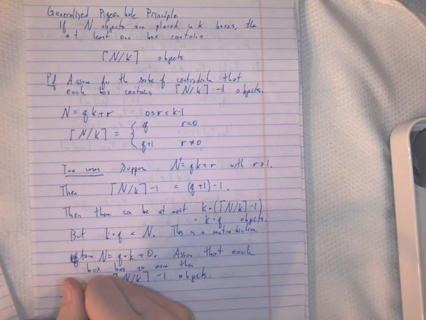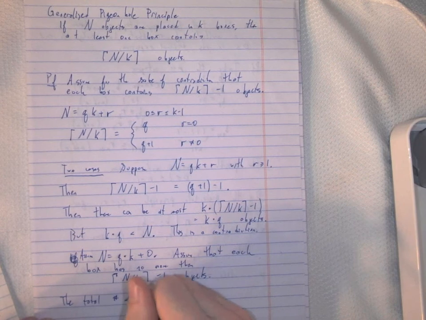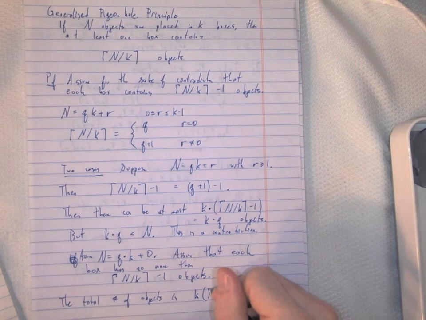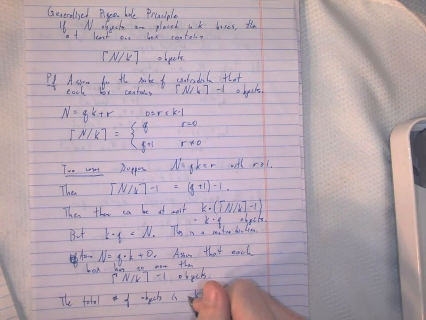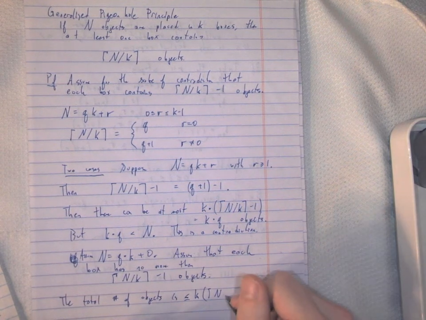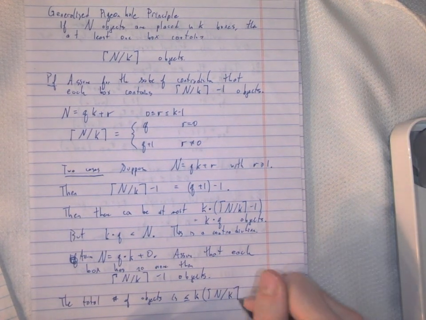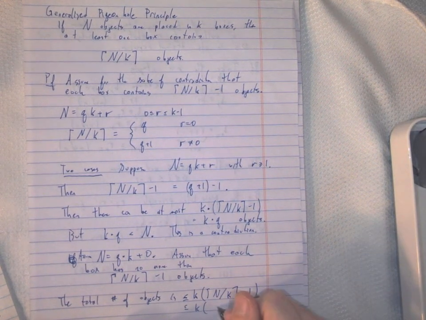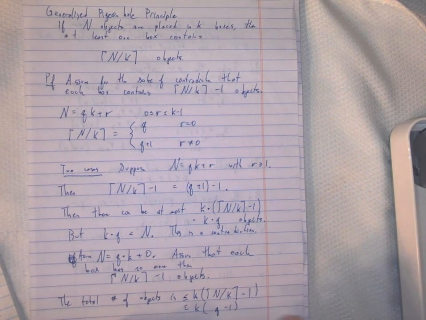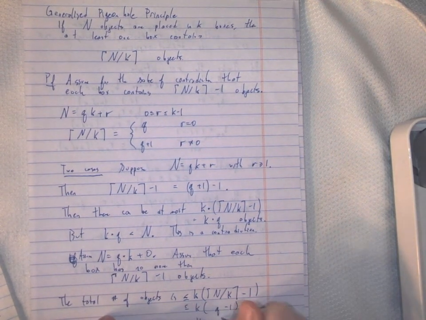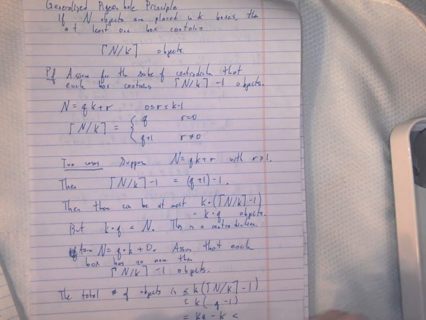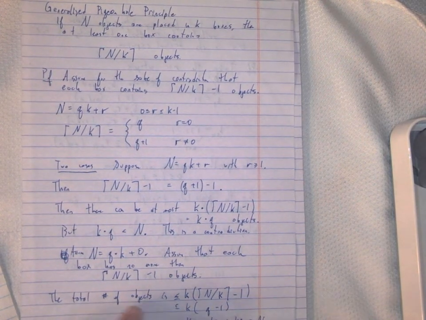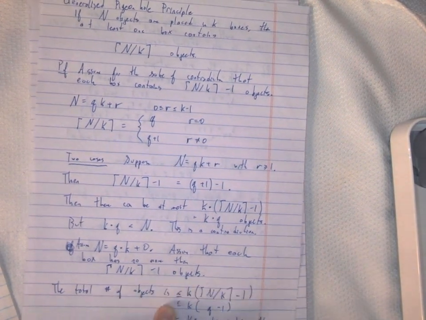Then the total number of objects is less than or equal to k times the ceiling of n divided by k minus 1, which is k times, what's this thing right here? q minus 1, which is equal to kq minus k. But kq minus k is less than kq, which is equal to n. So once again, we show that the total number of objects is less than n.